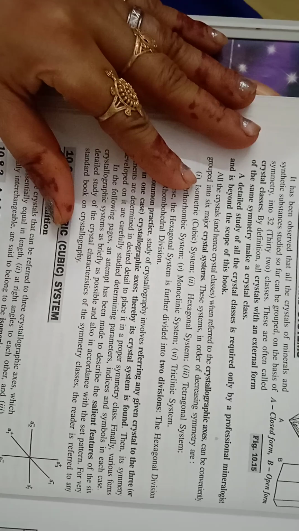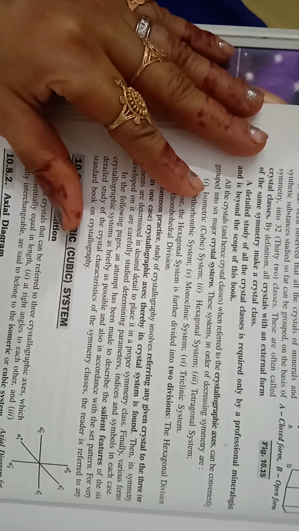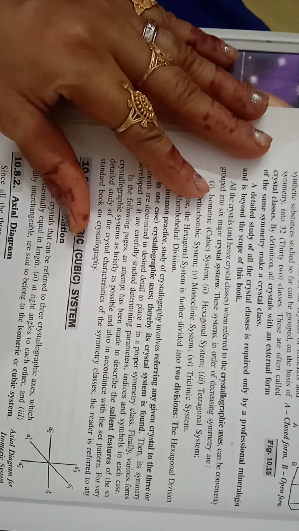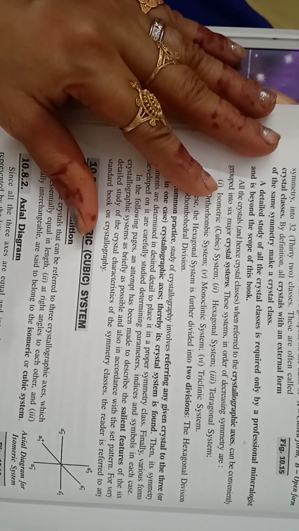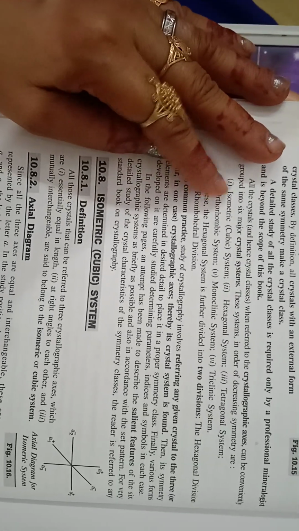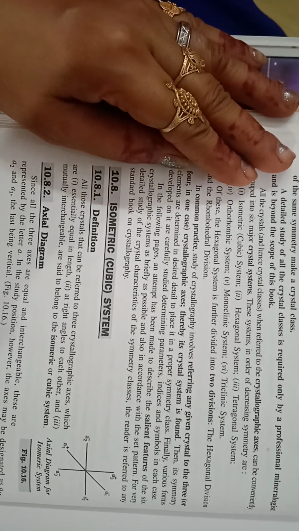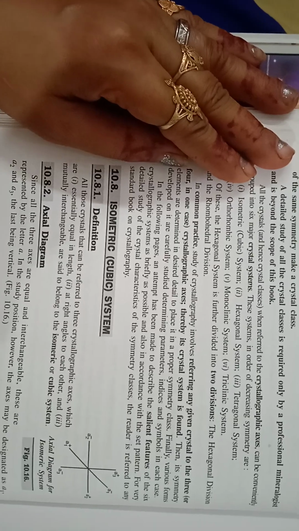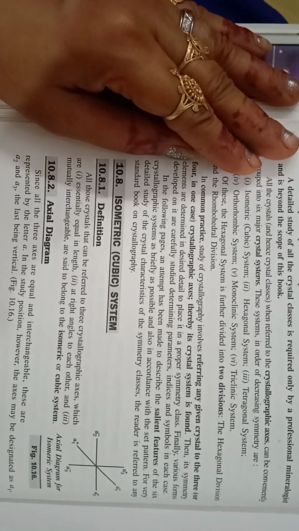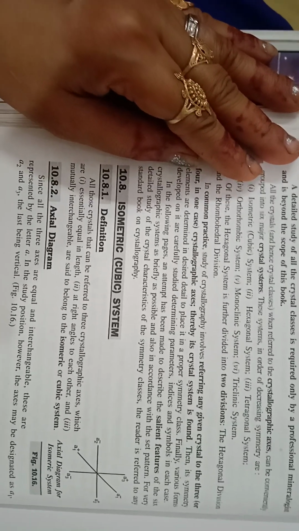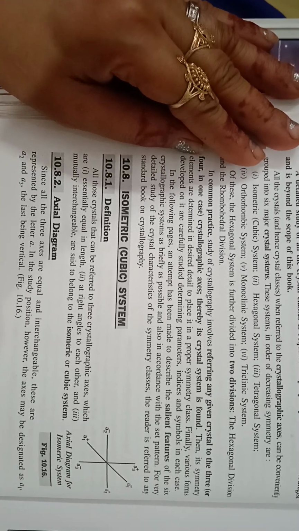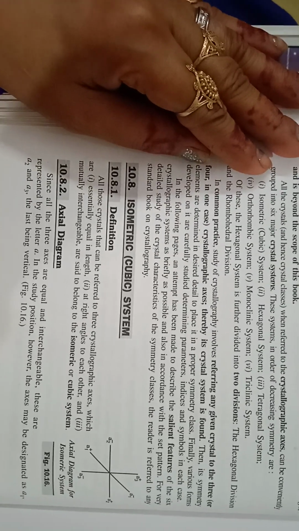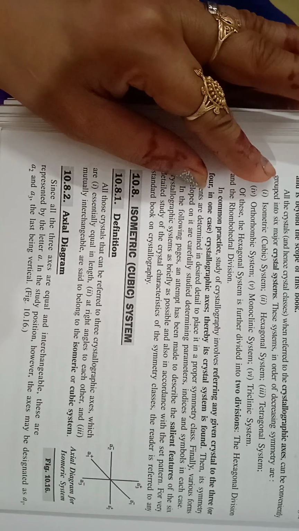It has been observed that all the crystals of minerals and synthetic substances studied so far can be grouped on the basis of symmetry into 32 classes. These are often called crystal classes, and by definition all crystals with an external form of the same symmetry make a crystal class. A detailed study of all the crystal classes is required only by a professional mineralogist and is beyond the scope of this book.